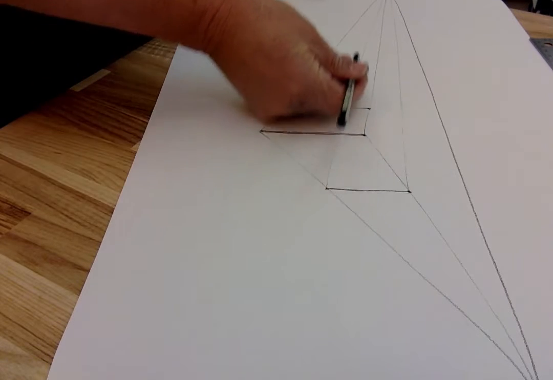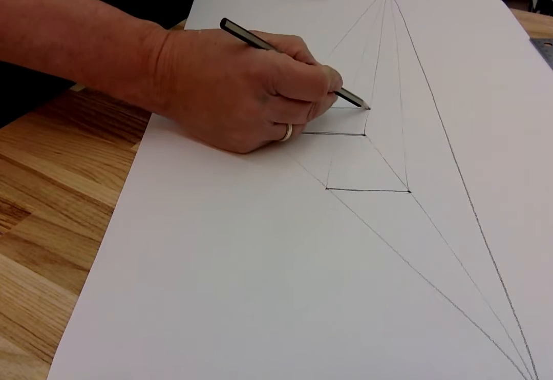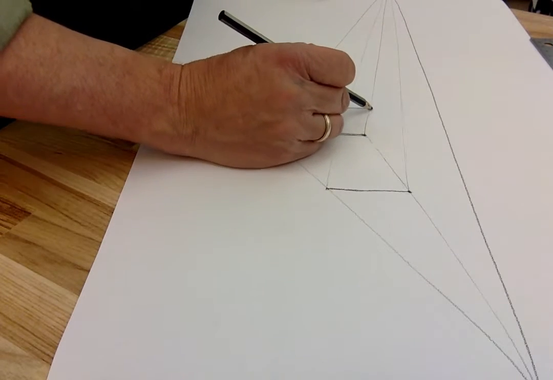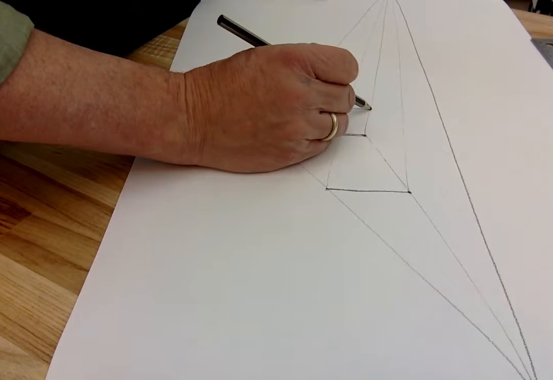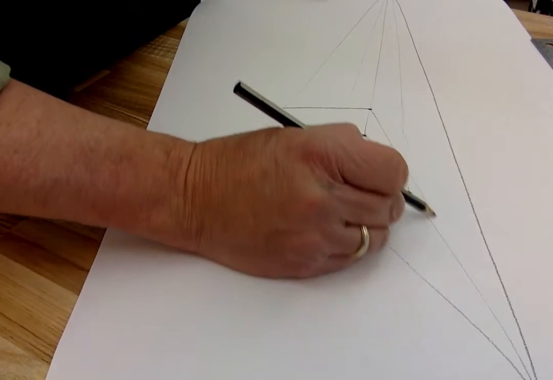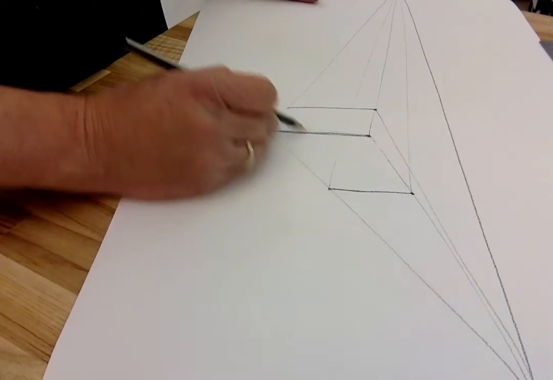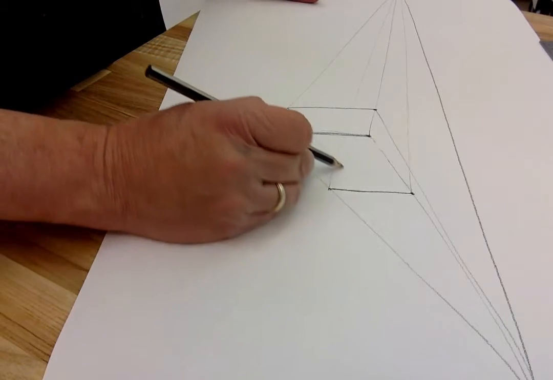I know that I was going that way, which means when I get to this back corner, I'm going to change directions and go to the other vanishing point. Since I've been freehanding, I'll just keep freehanding. I'm going to come to the bottom, and I'm going to do the same thing. I'm going to go to the opposite vanishing point.